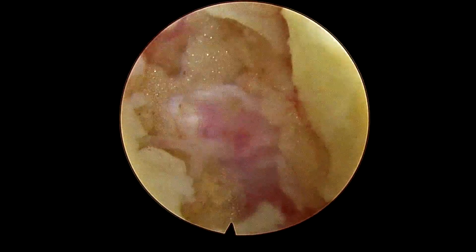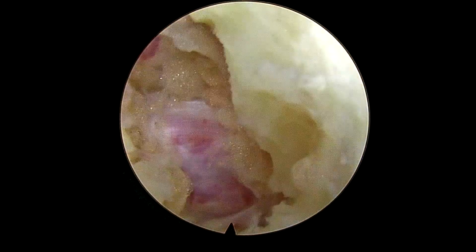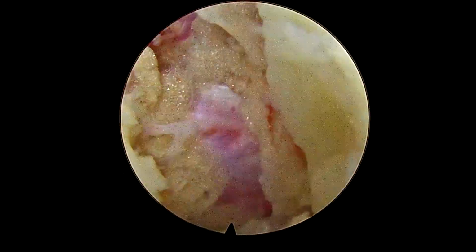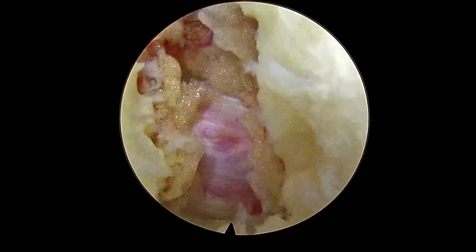So now we are going to do dissection more laterally in the lateral recess. I'll remove the ligamentum flavum in the lateral recess. So the target here is to identify the lateral border of the traversing nerve root. So that will again become the parameter for the adequate decompression. So I am going to remove the flavum in the lateral recess with the help of a tube sheath punch.